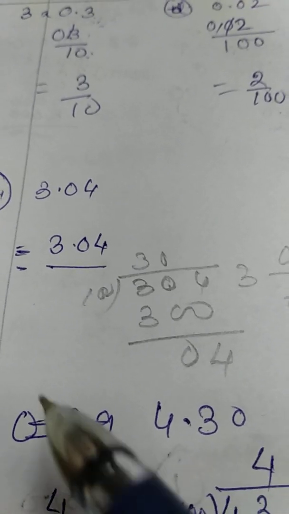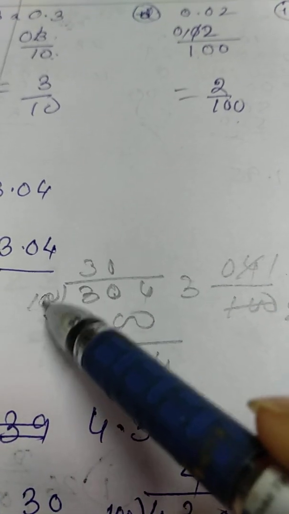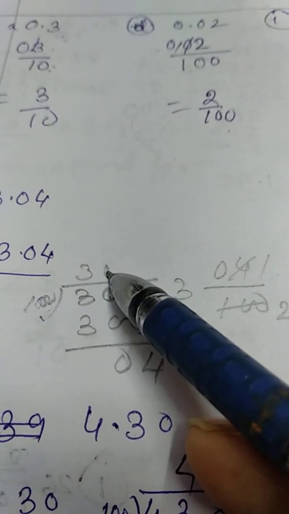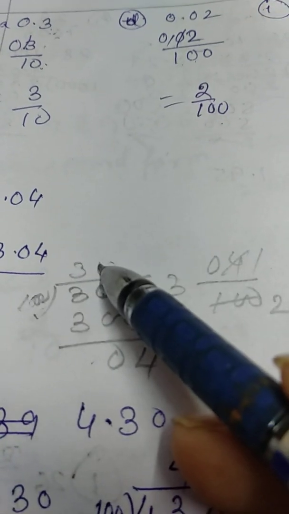3.4. If I divide it with 100, this is 100, okay? 300 point. Will not put. I got 300 because it is already in point, so I will not put point here. 3, done.